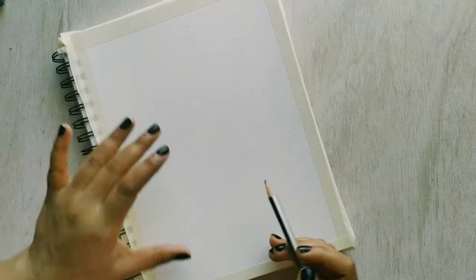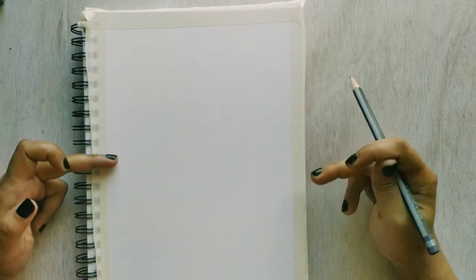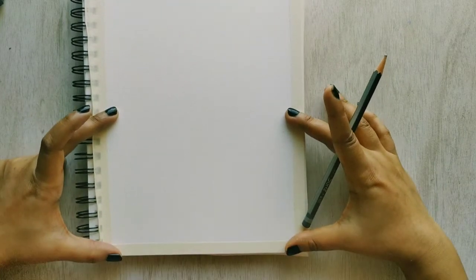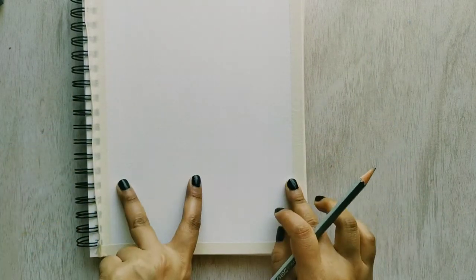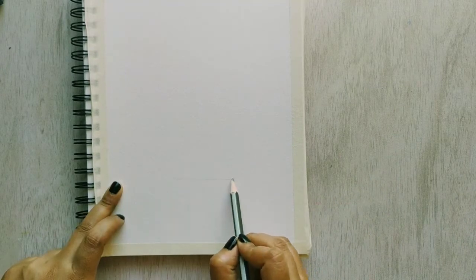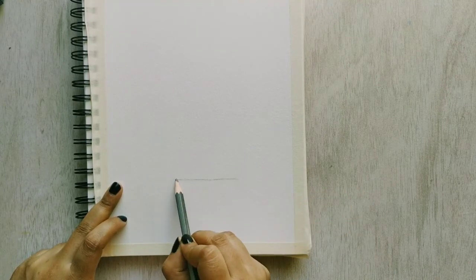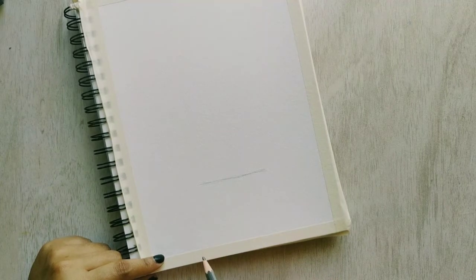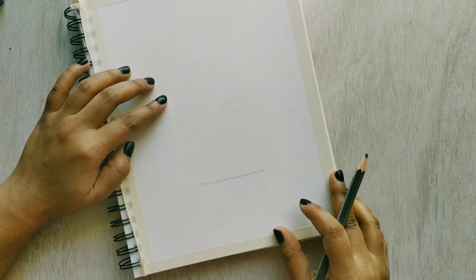Okay, the first thing I would like you to do is, if this is the book, check out the middle of the book. This is the middle. Now, the bottom part, take half of that. So this is the middle, right? So here we will make a very faint line, or with very gentle hands, just make a line. Okay, like this. Now, on top of this, we will make our elephant stand. Okay.